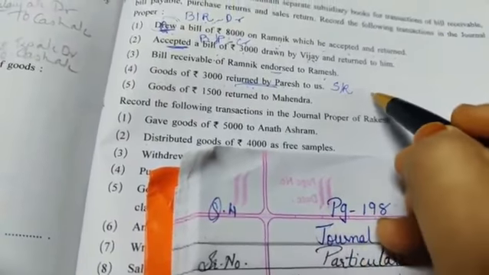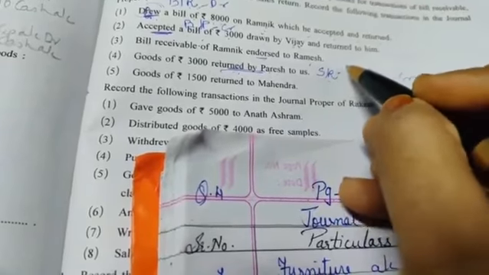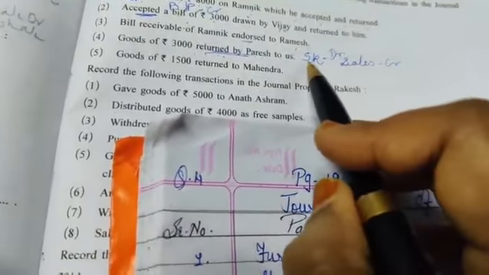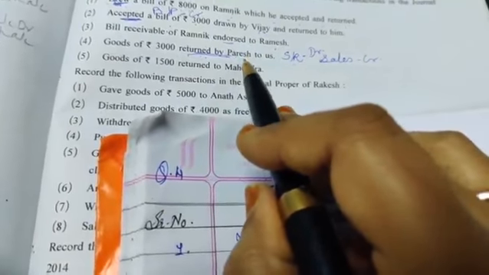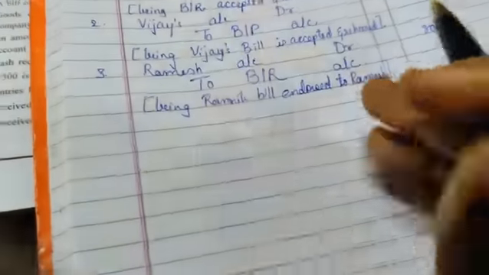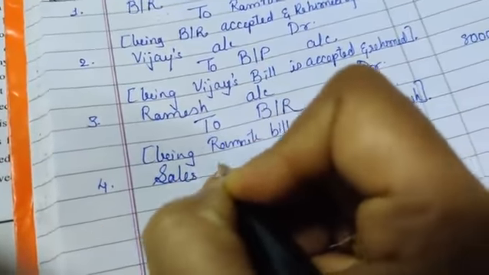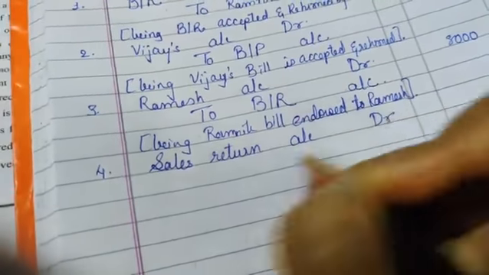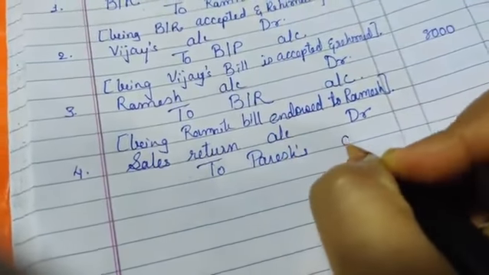Remember, sales is always credited, so sales return will always be debited. To whom are you returning? You are returning to Paresh. So the entry will be: sales return account debited to Paresh account.